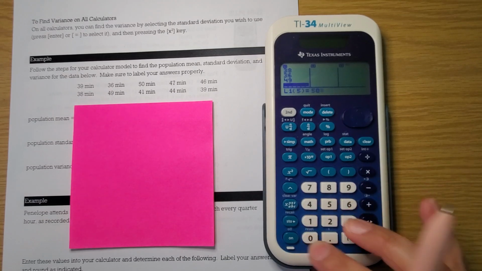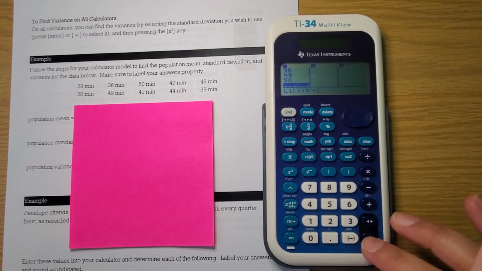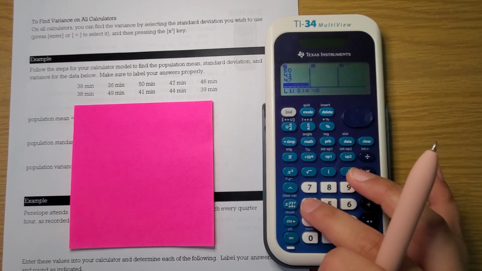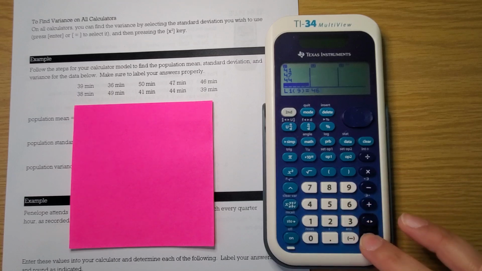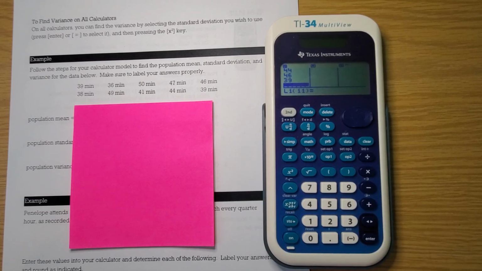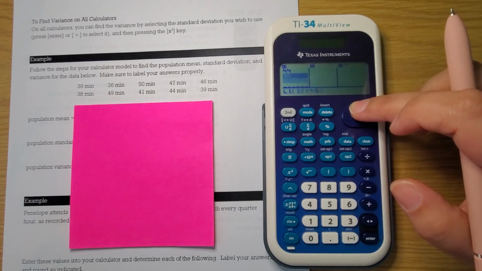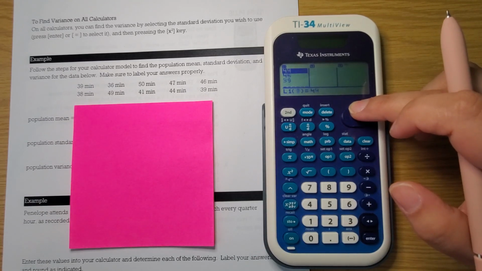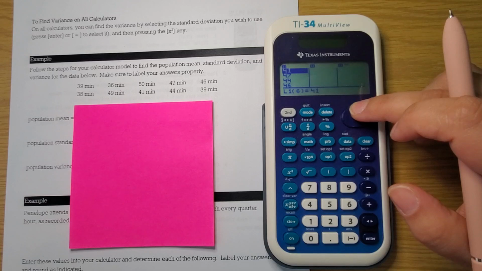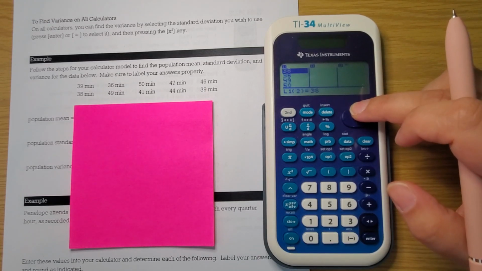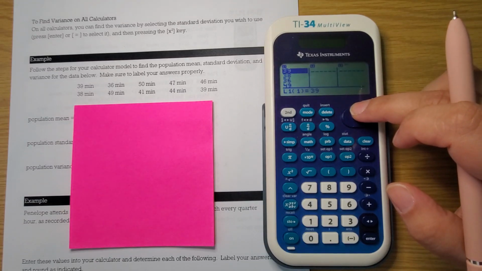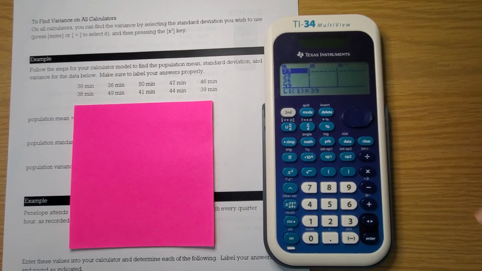Now, it does not matter what order you're typing the numbers in. Your calculator will analyze the data just the same. Now, when I get to the bottom, I want to make sure I entered those numbers in correctly. So I'm going to scroll back through and compare. So 39, 46, 44, 47, 41, 50, 49, 36, 38, and 39. So good, I've got my data properly entered.